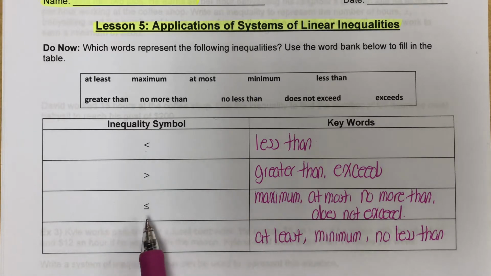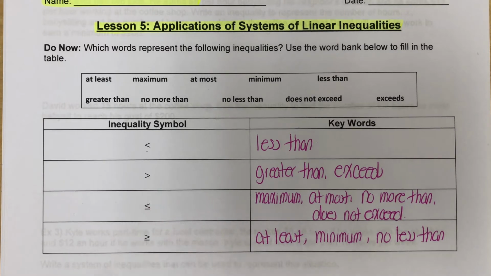As I look at the less than or equal to symbol, if it says maximum, like the maximum grade you can get in this class is 100, that means it can equal 100, but that's the maximum. I could go less, I could be less than as well. Same thing with at most. The most you can pay to get in a cab is $20. So again, the most I can pay is 20, but that would be it. If anything, I'd have to be less than that 20 bucks. And no more than and does not exceed would go in that category as well.